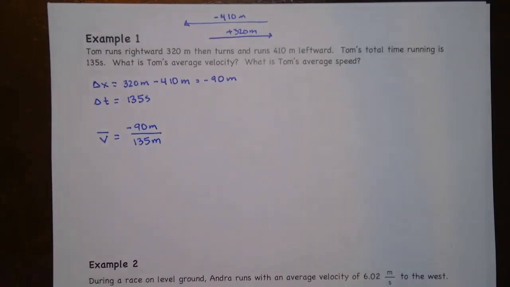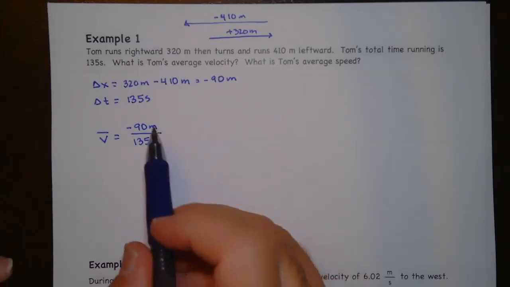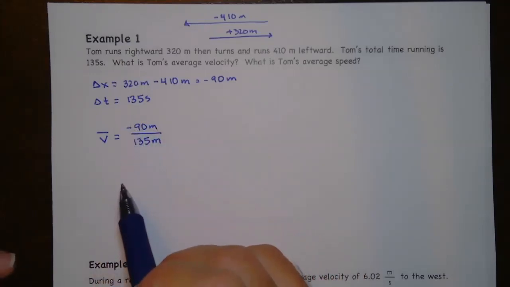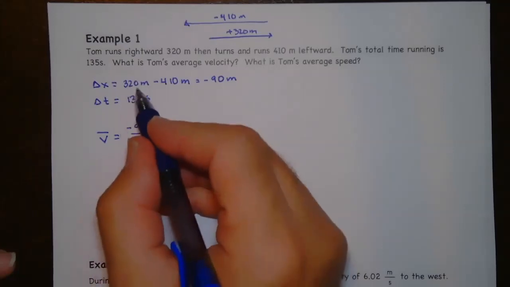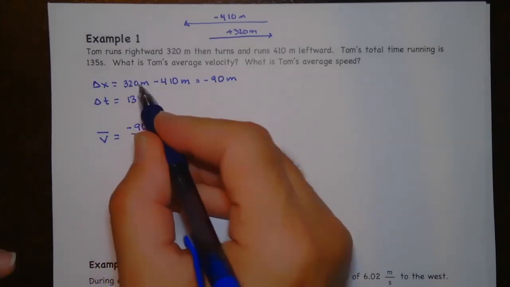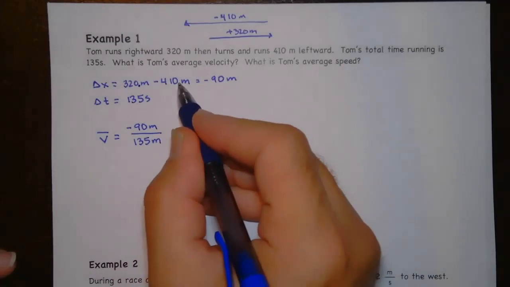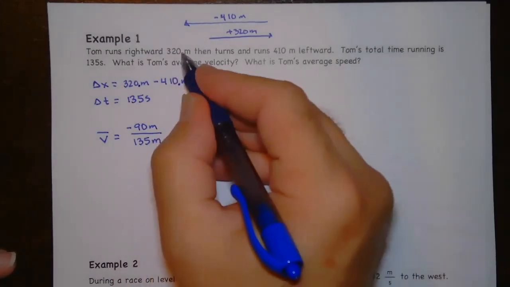And you know what? I should have said this. Let's put a decimal here. I wish I'd done that.